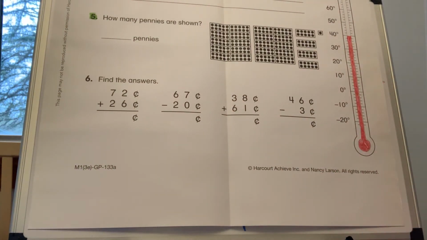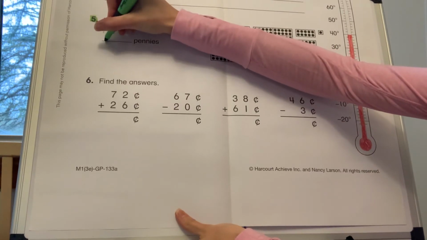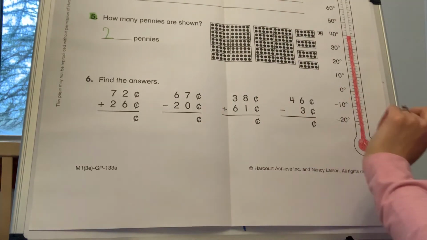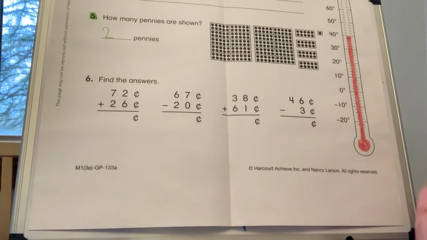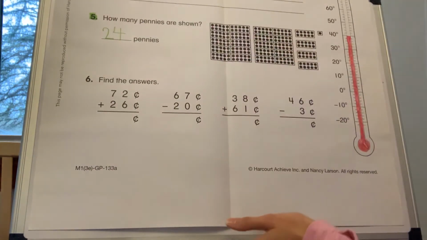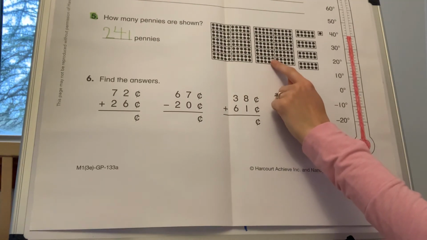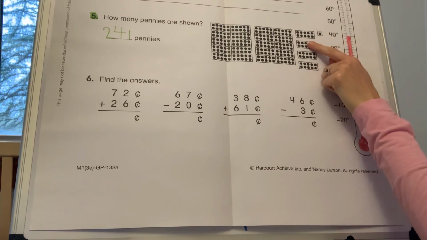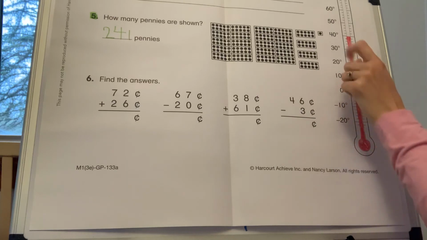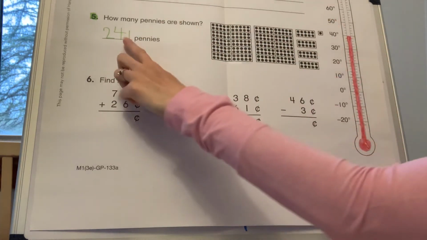So first we count the hundreds. We count the biggest number first. So how many hundreds do you see? 100, 200. So the number I need to write first is a 2 in the hundreds place. Then I count my tens. How many groups of 10 do you see? Count with me. 1 10, 2 10s, 3 10s, 4 10s. So next I write a 4. And then I need to count my ones. I can't forget them. How many ones do I have? Yeah, just 1. 100, 200, 210, 220, 230, 240, 241. 2 hundreds, 4 tens, 1 one.